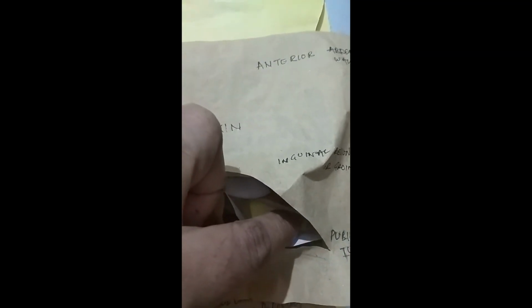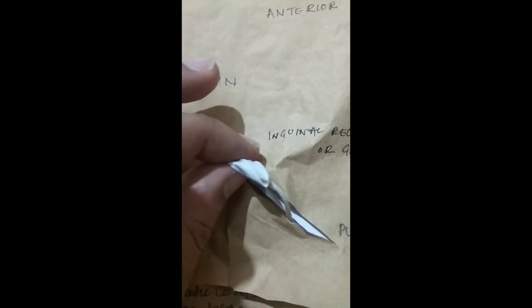After opening the external oblique aponeurosis, you have to identify cord structures and sac. Start dissecting from the pubic tubercle. Put your finger and anchor both cord and sac. After dissecting external spermatic fascia, cremasteric muscle, internal spermatic fascia, we come across the sac with cord.